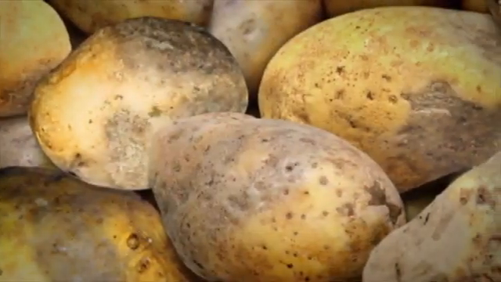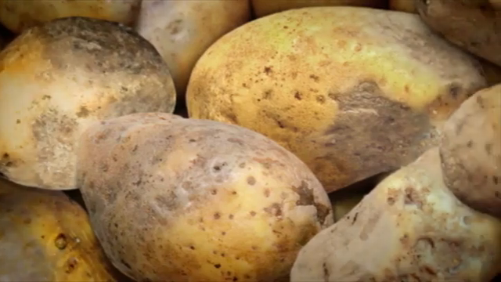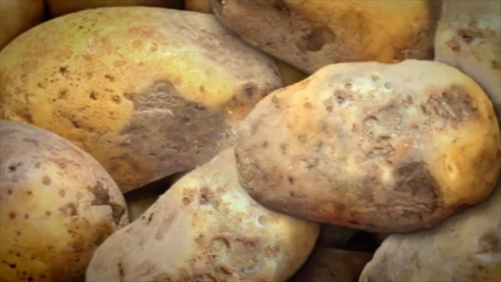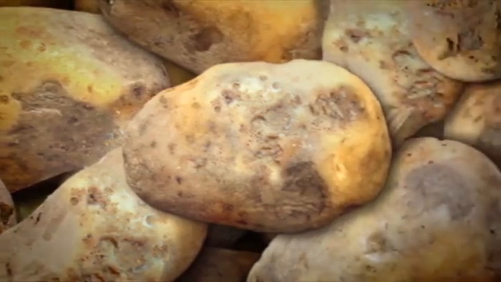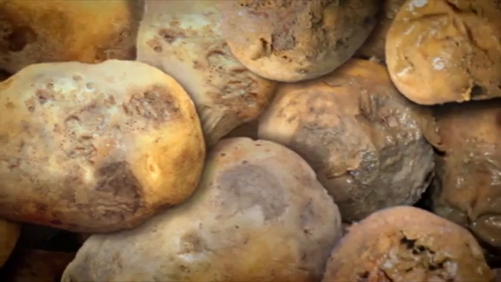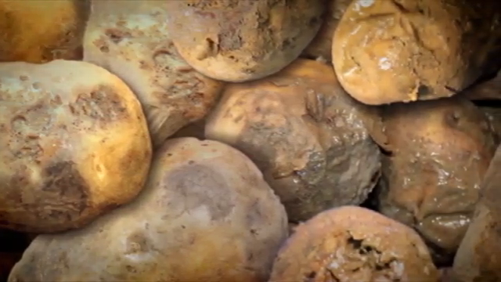In storage, tubers infected by Phytophthora infestans are recognized by irregular blue-gray spots on their surfaces. With time, these spots sink in slightly. Often, infected tubers are additionally colonized by soft rot bacteria.